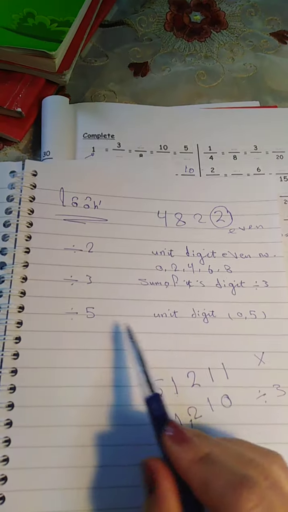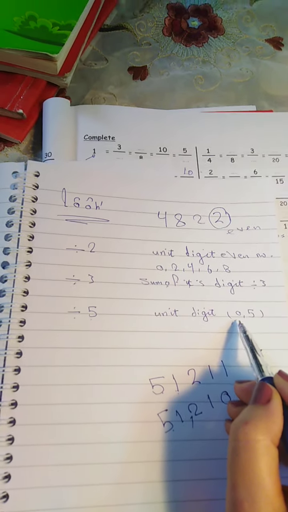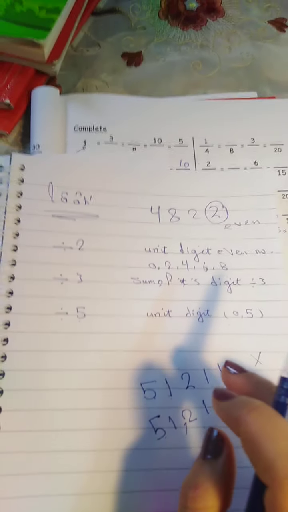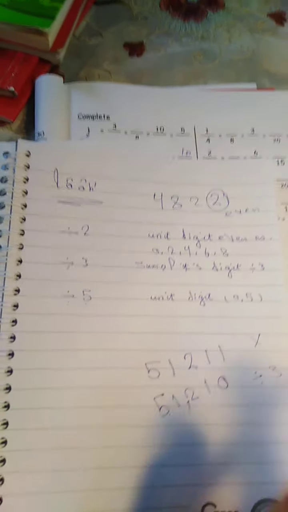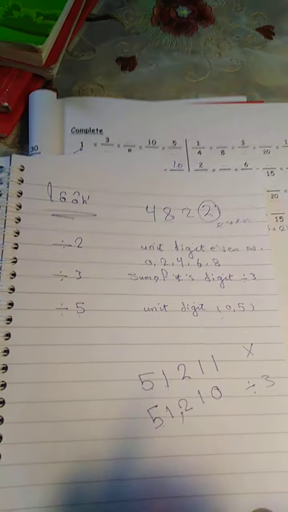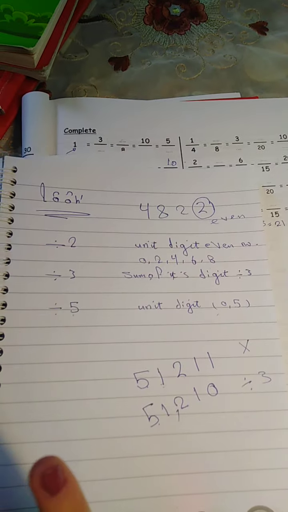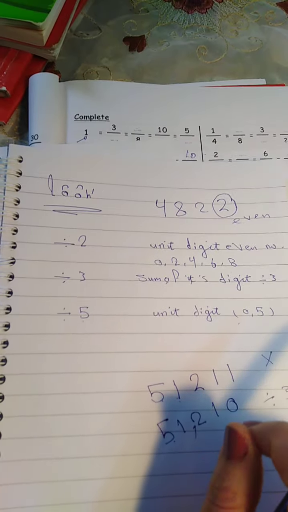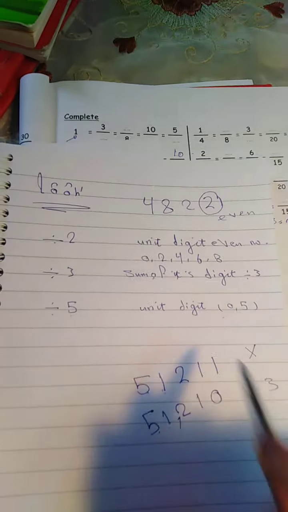Look at when a number is divisible by 5: if the unit digit is 0 or 5. So, the unit digit is here, right? If it is an even number, the whole number is divisible by 2. If it is 0 or 5, the whole number is divisible by 5. Okay, to decide whether a number is divisible by 3, add all the digits. If the sum of all digits is divisible by 3, then the whole number is divisible by 3. Keep it in your head. It's a very important rule to simplify.